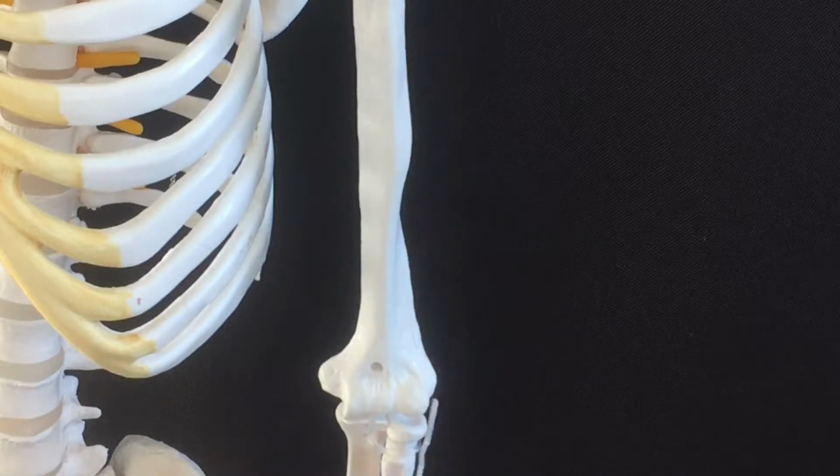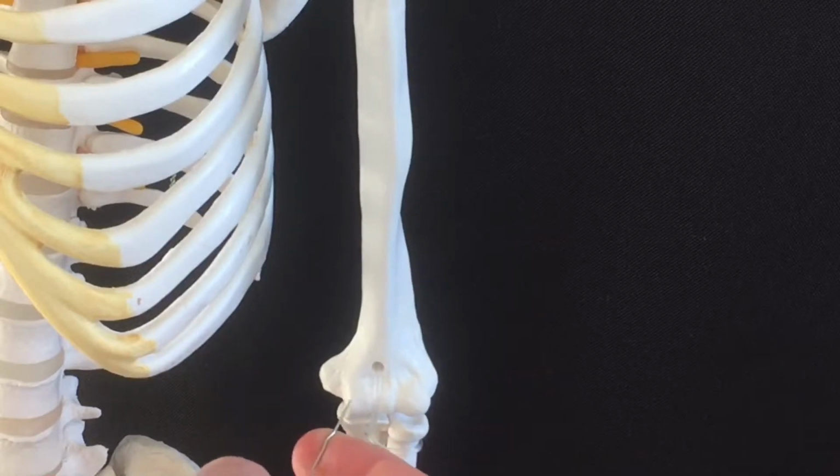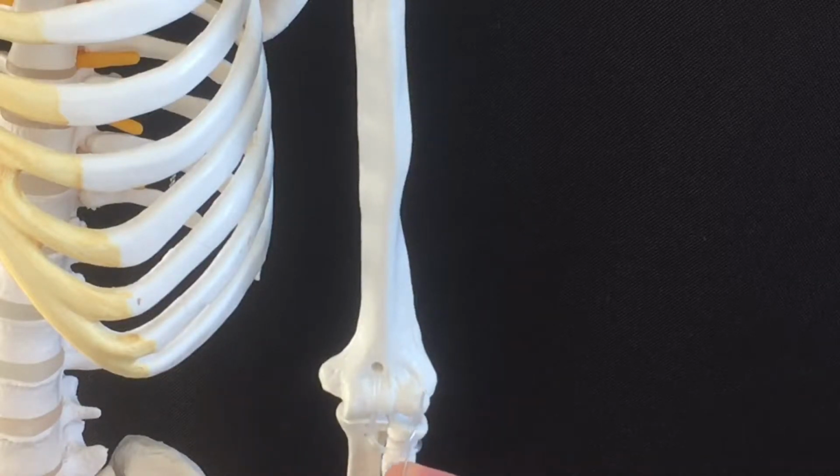This rounded portion is known as the capitulum, and this other portion that looks more like a pulley is the trochlea. And correct terminology has these parented to the humeral condyle. So we would say this whole structure is the condyle of the humerus, and this little portion is the capitulum of the humeral condyle, and this is the trochlea of the humeral condyle.